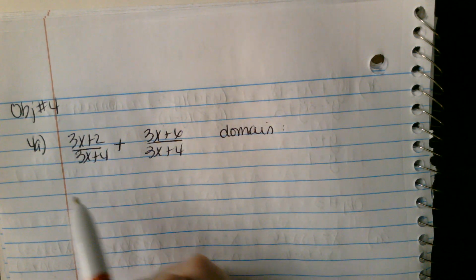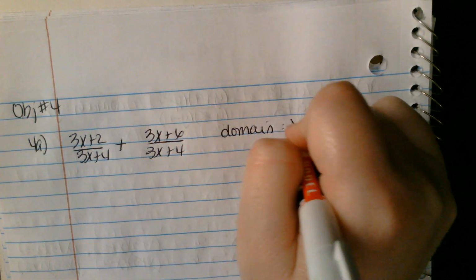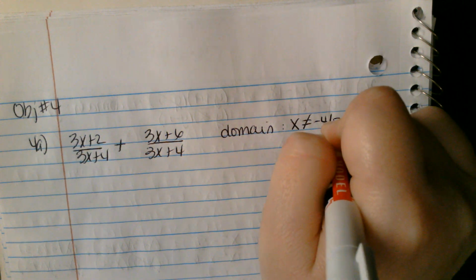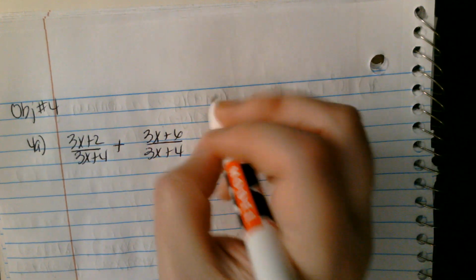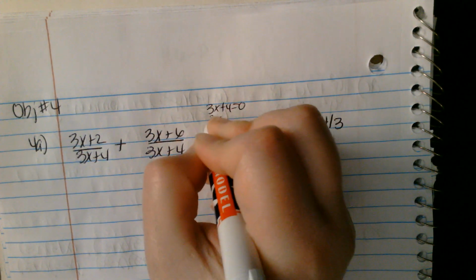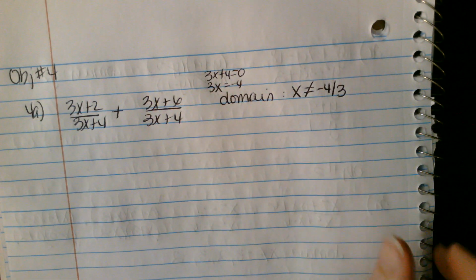It's just a linear thing. So we know that 3x plus 4 can't be equal to 0, which means x cannot be equal to negative 4/3. Remember, 3x plus 4 equals 0, so 3x equals negative 4, so x is negative 4/3. That is the only thing that is going to limit our domain here.